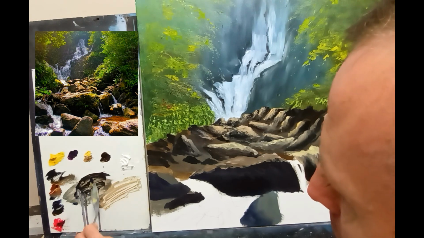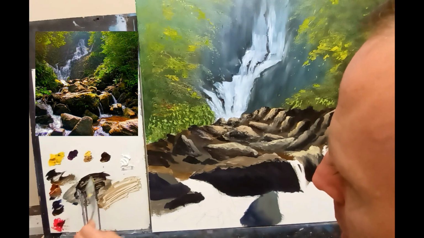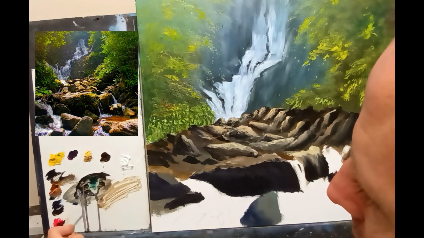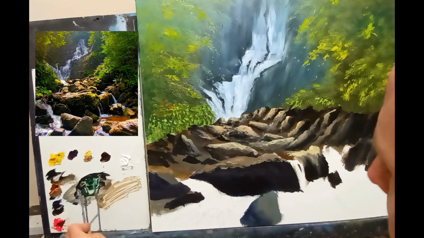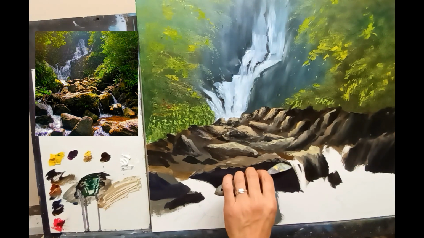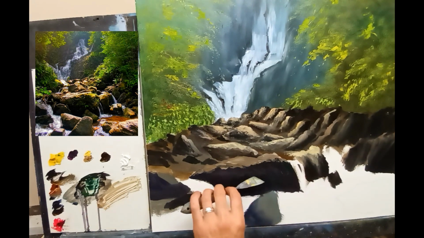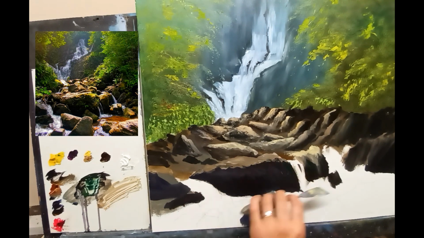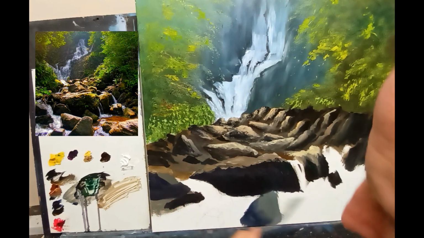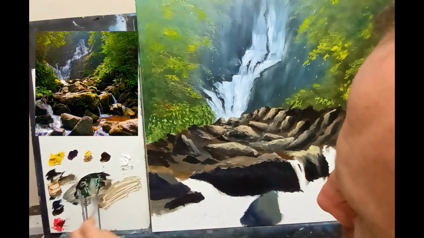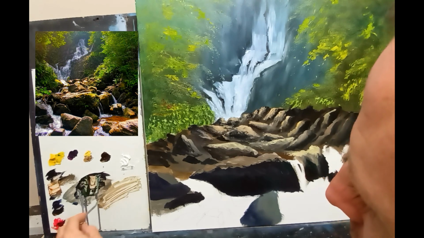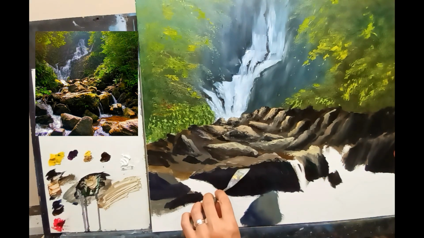I'm going to take some blue and some yellow with my palette knife. I'm going to mix that up, and I'm going to scrape some of that here and there onto some of these rocks. Then I'm going to get some burnt sienna and just scrape some of that in.